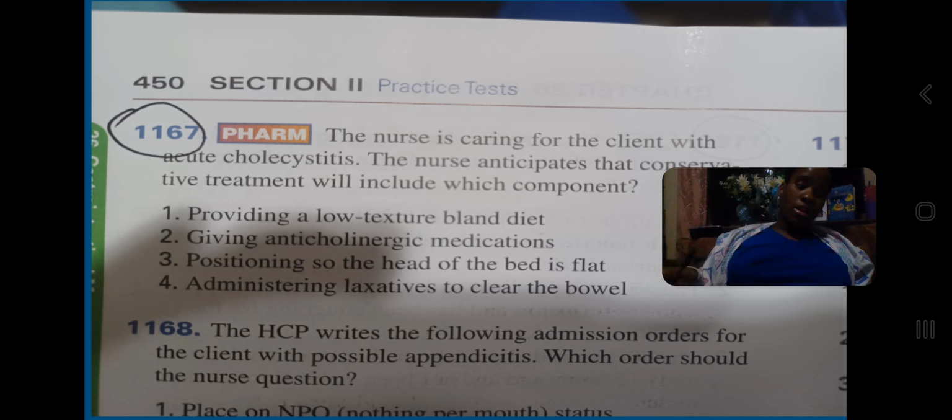3, positioning so the head of the bed is flat. That's not going to do anything. And 4, laxatives, we do not want this. So the answer is 2 for me. So now we're going to check.